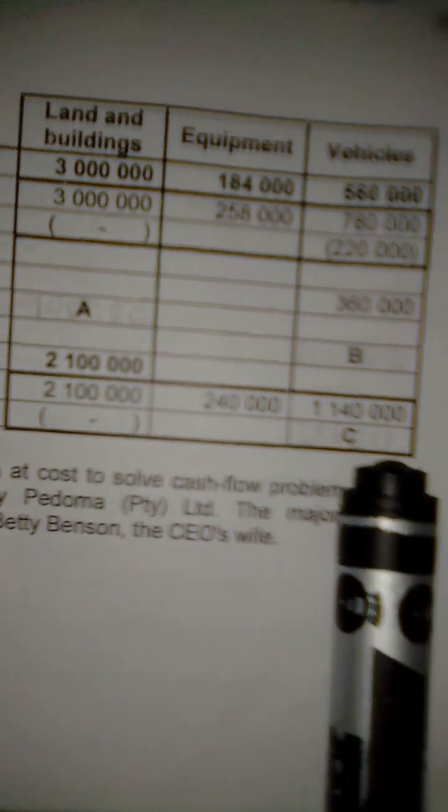This is our fixed asset note. We have got A, B, and C. A is under land and buildings. B and C are under vehicles. So we need to look at the adjustments that are affecting our land and buildings and also our vehicles so that we can do those calculations.